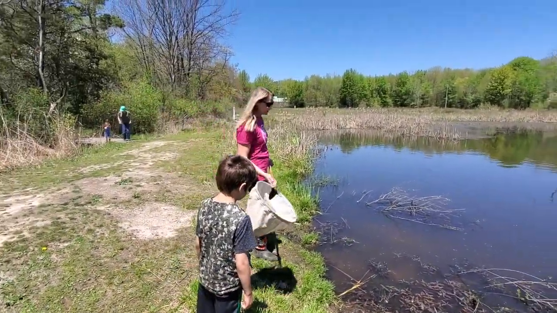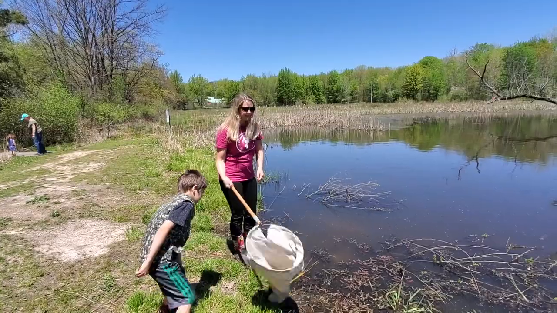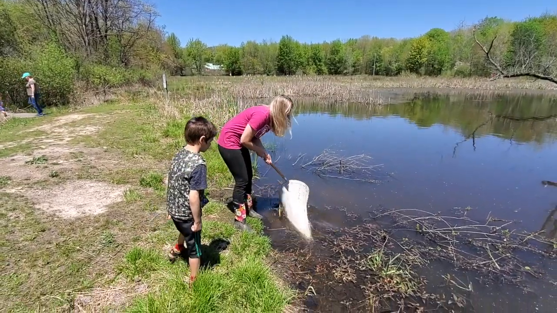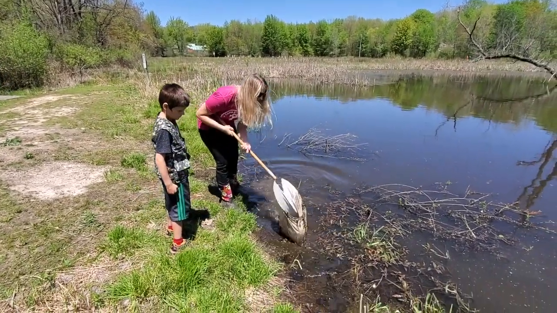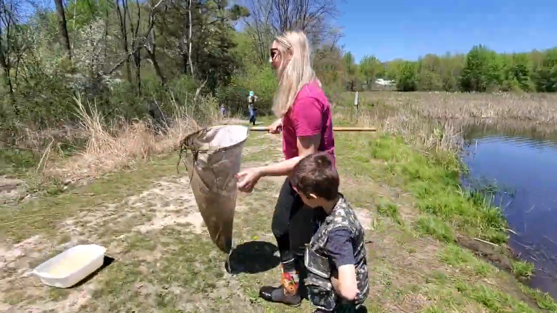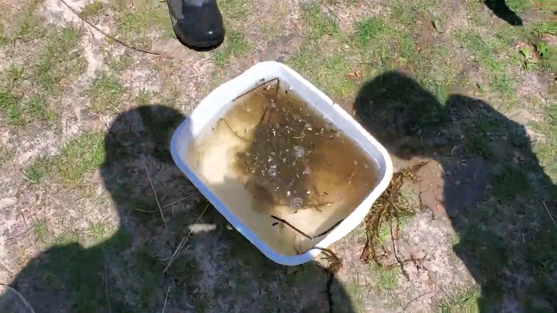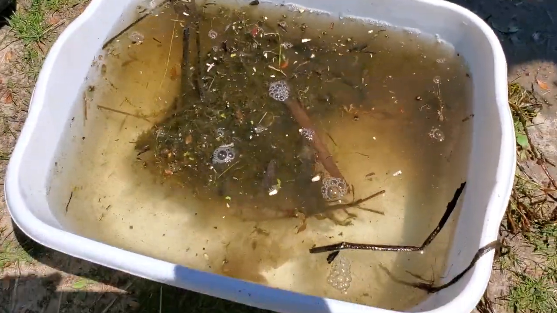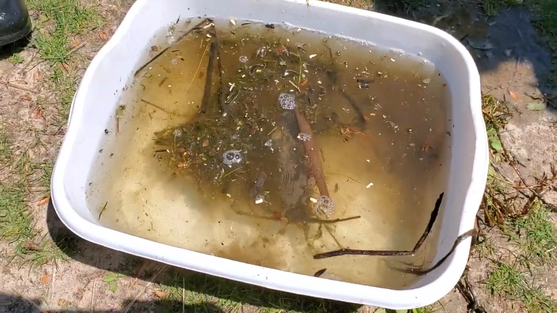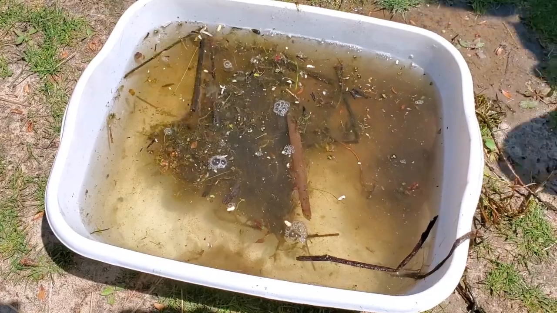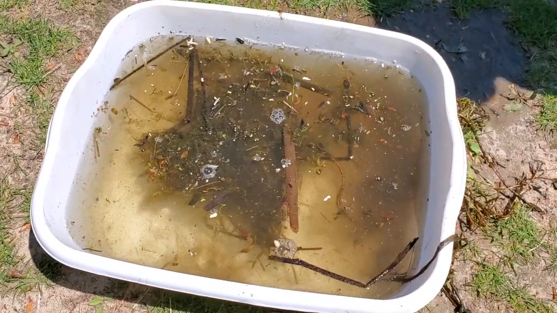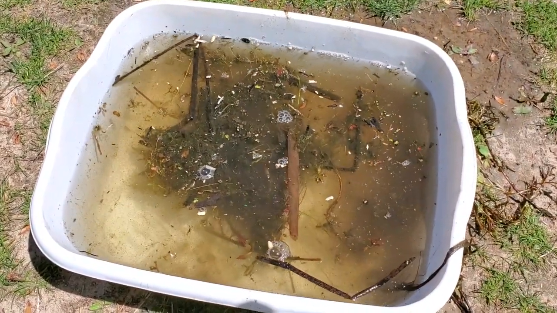So you want to put your net in the water. Sometimes it's helpful to kind of scrape it right along the shore. There's lots of different organisms that live right there. And then you're going to dump it in your bucket to see what you find. It looks really muddy and kind of gross here, but if you just let it sit for a minute or two, the sand and the mud will kind of settle down at the bottom.